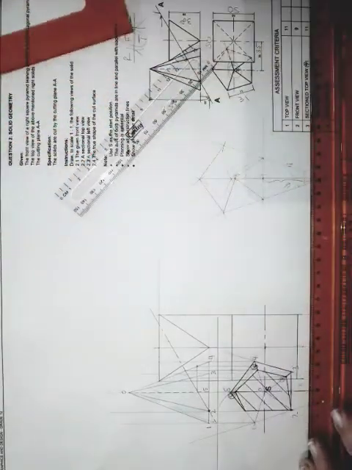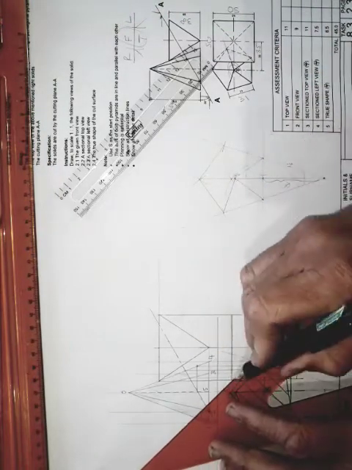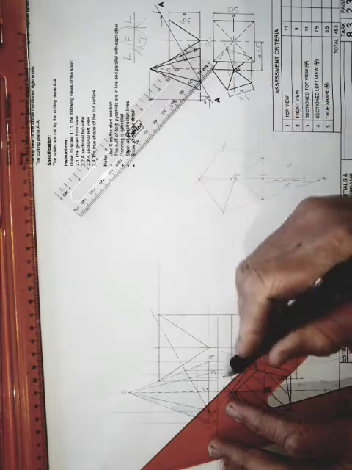Okay. Now I need to draw my hidden lines because I'm going to need them. So I'm going to put in all the hidden lines.